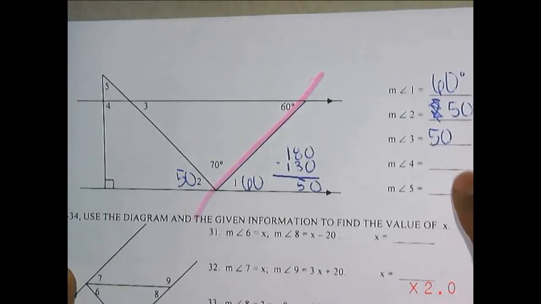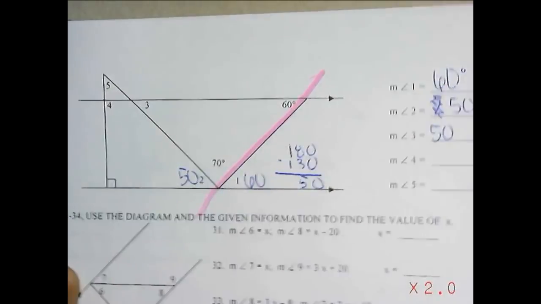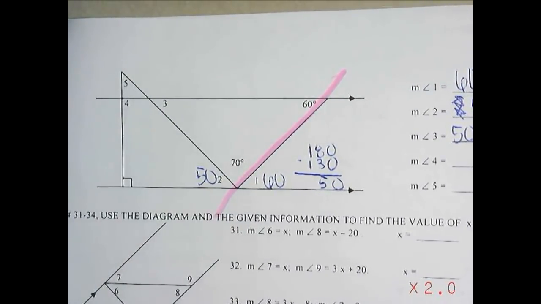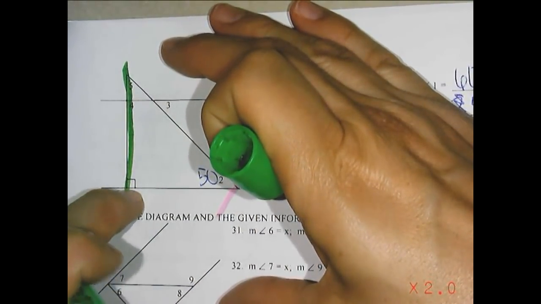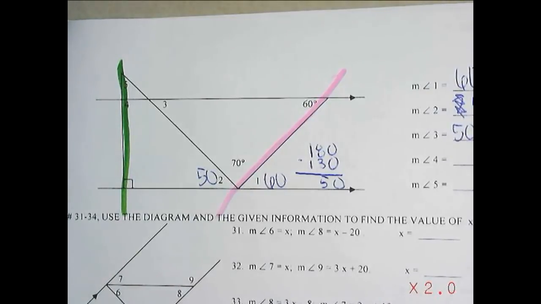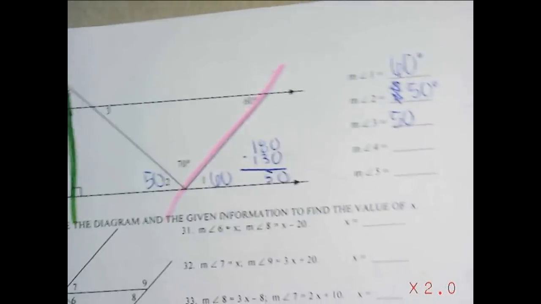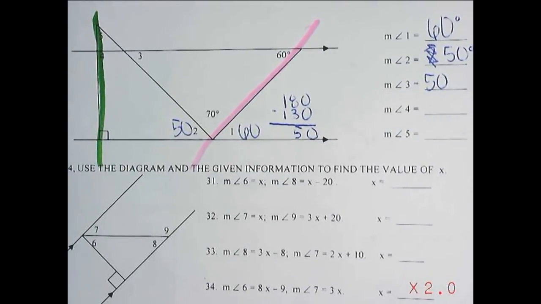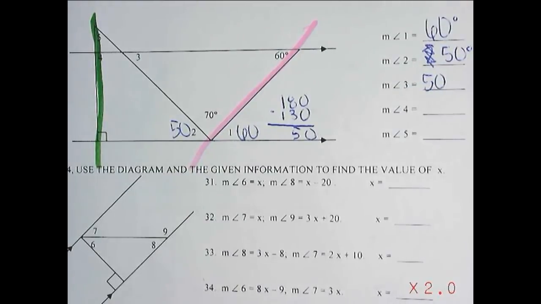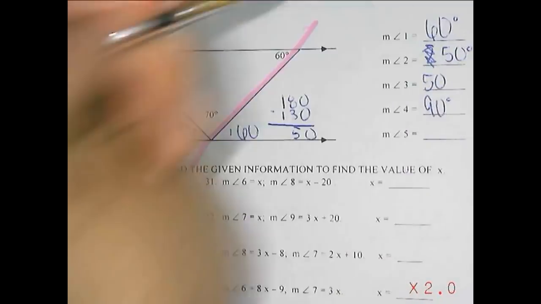Angle 4, I would keep in mind that these are parallel, and this is also a transversal. So I would know, if knowing this is 90, I would know that angle 4 would also have to be 90 in order to add up to 180 and be same side interiors. So, sorry, just trying to find the right spot. So angle 4 ends up being 90 as well.